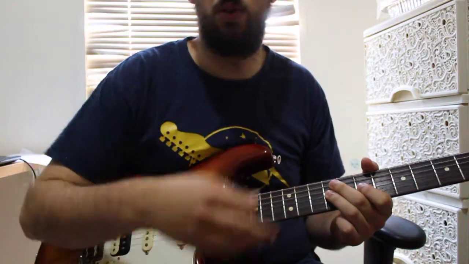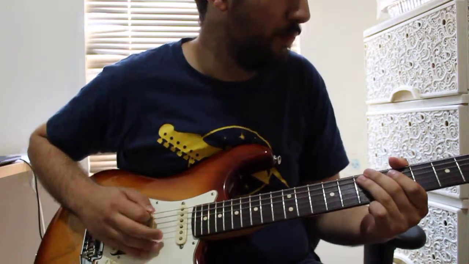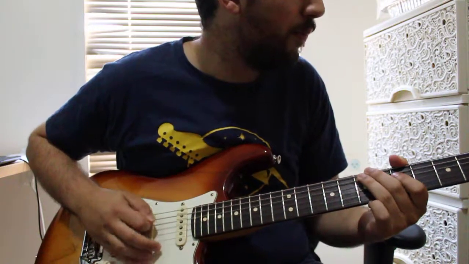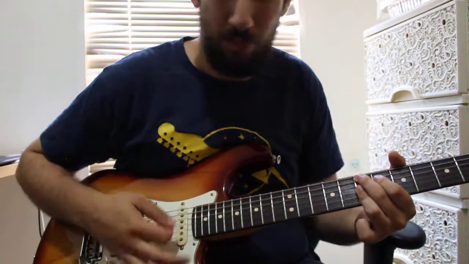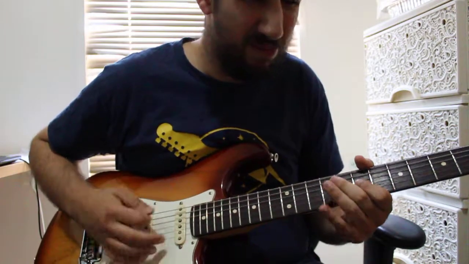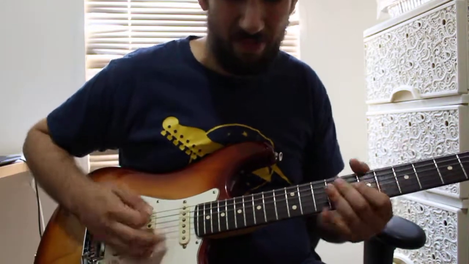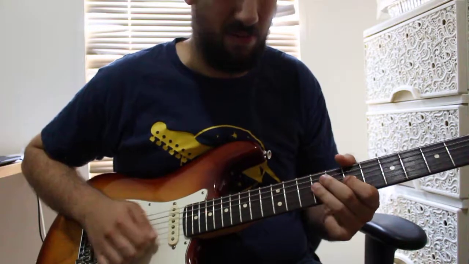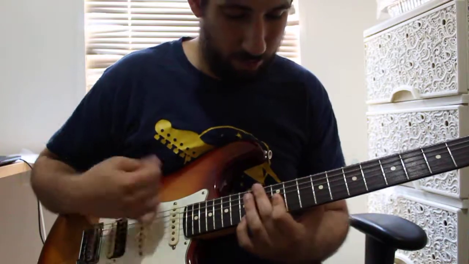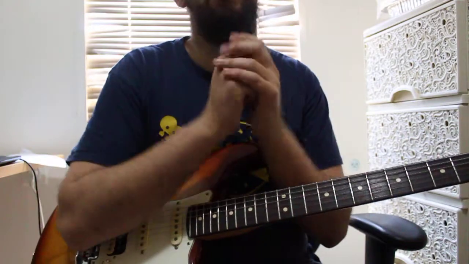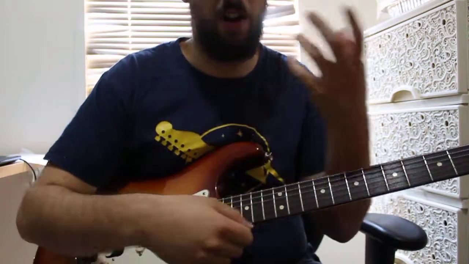You can go to a different string. Also adding octaves is very unique.